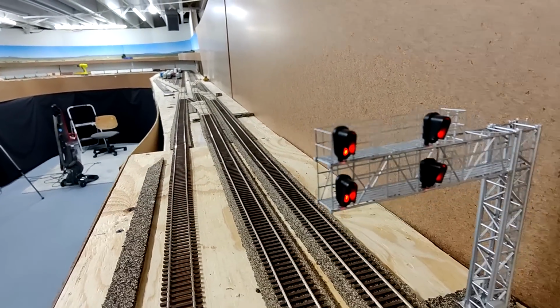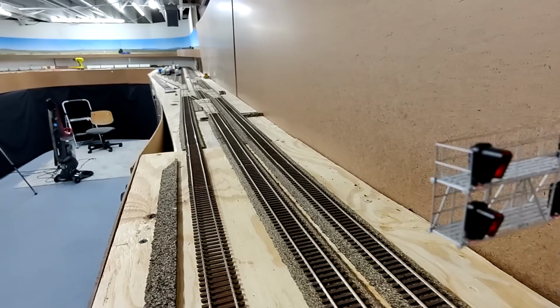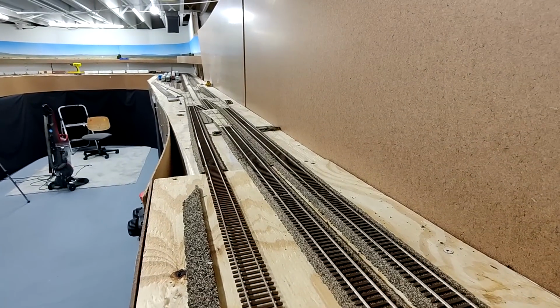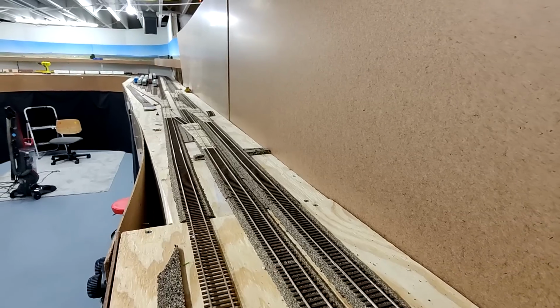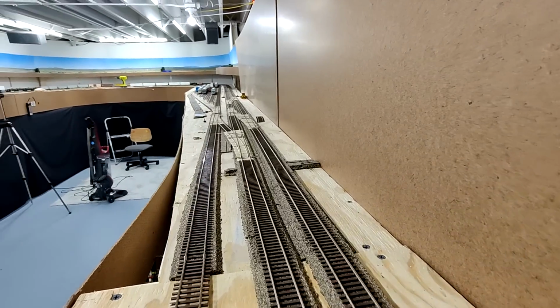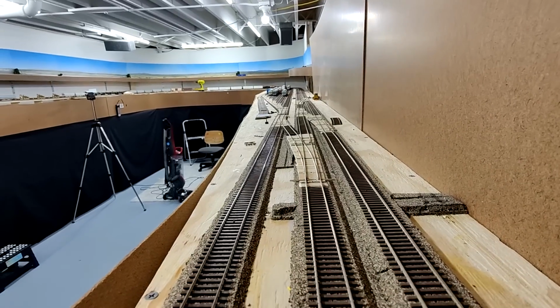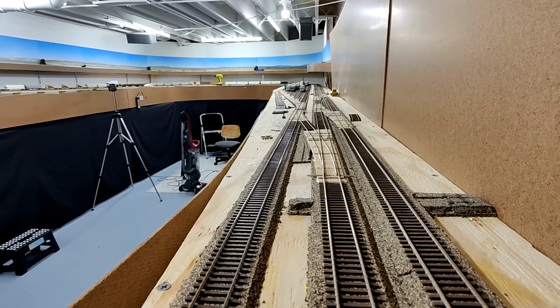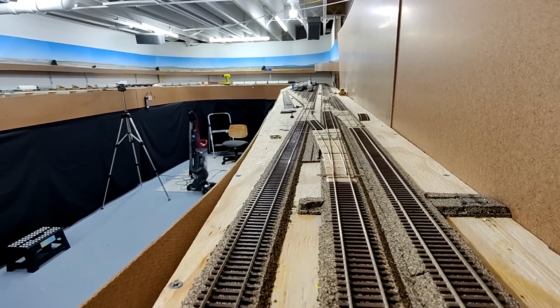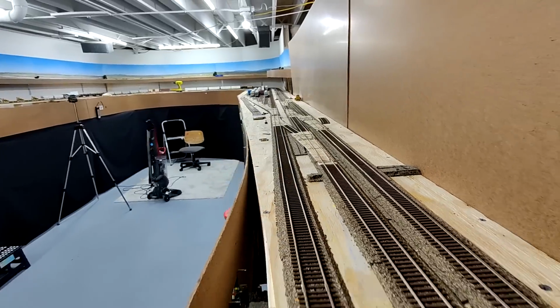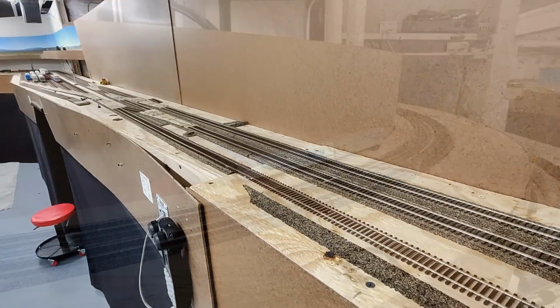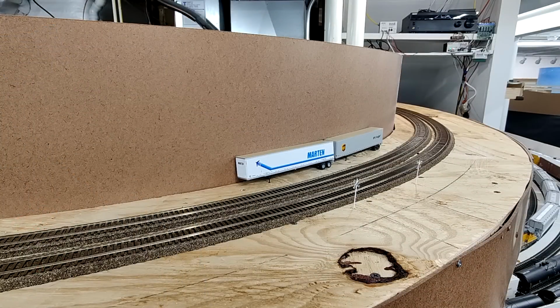So there will be 2 crossovers, 3 altogether, but 2 crossovers going from the right-hand main to the left-hand main. And it basically will allow trains to come out of the yard and at the same time have a train on the main line go around that same train, which is what we're going to see right off the bat. Kind of get an idea of what we're talking about.